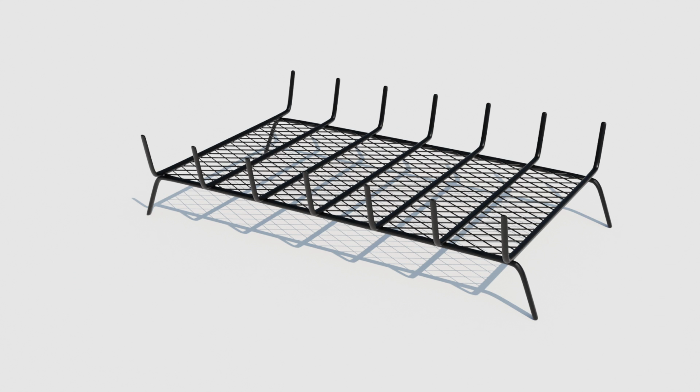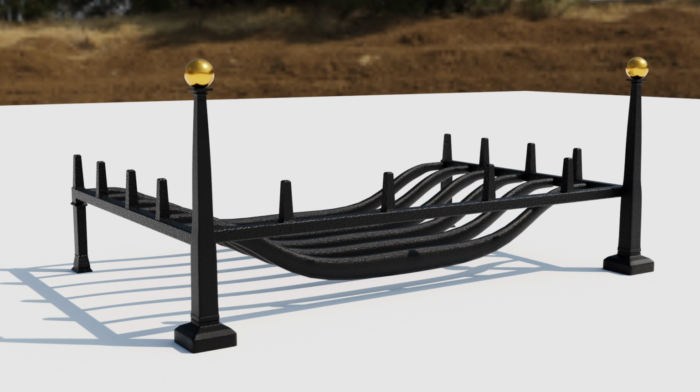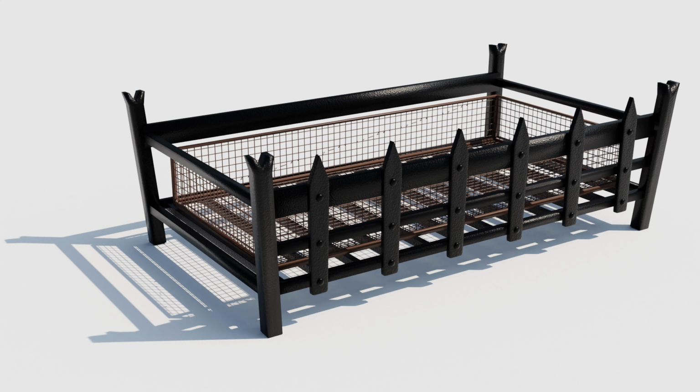I did 3 variations on the fireplace grate. So this one is a very simple one, almost like some metal piping with the metal grate underneath it. Then this was my second attempt, which is kind of a fancier cast iron attempt. The third attempt is somewhere in between. So something that looks good, has a bit of weight to it, and then also has that little grate inside of it.